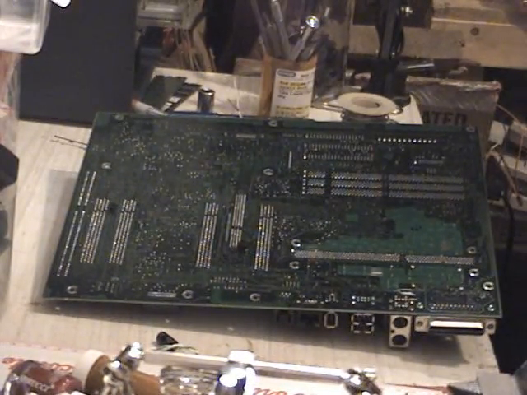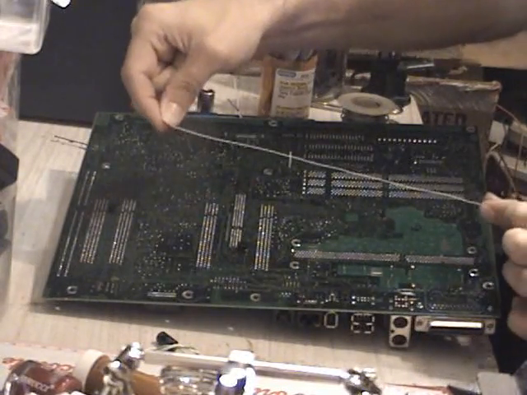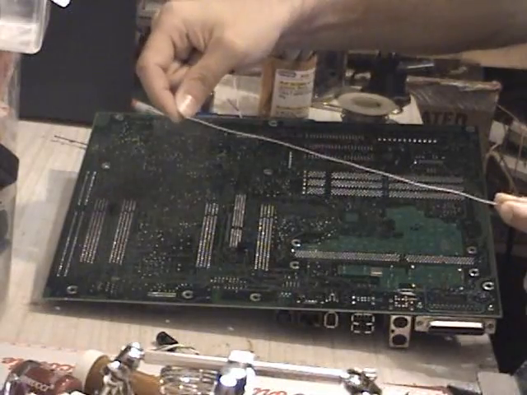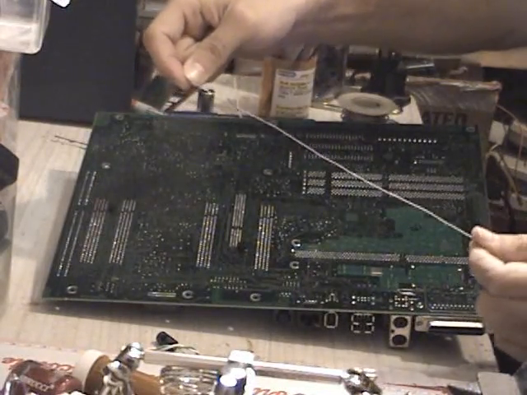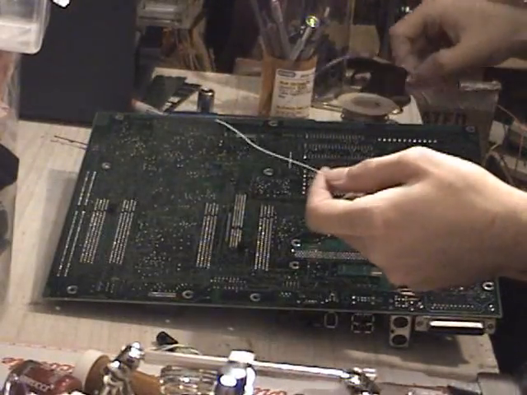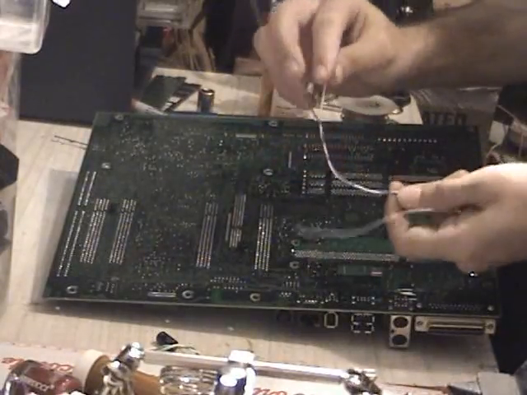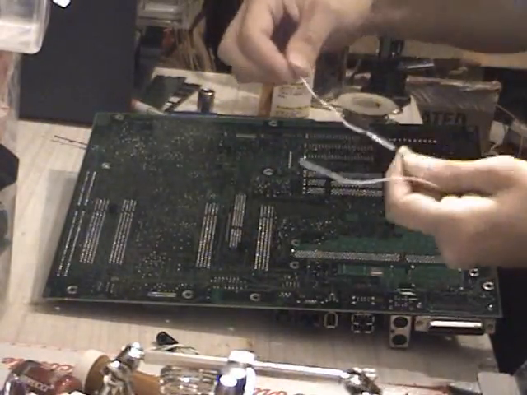Now, when it comes to wire itself, this is called 36 gauge wire. The gauge of a wire determines how thick it is. The bigger the number, the thinner the wire. These guys right here are 22 gauge copper wire.